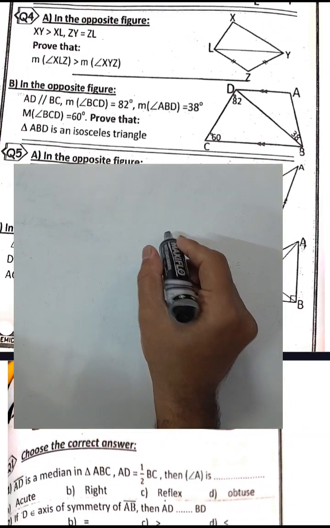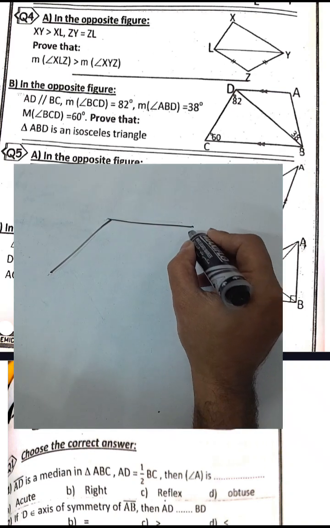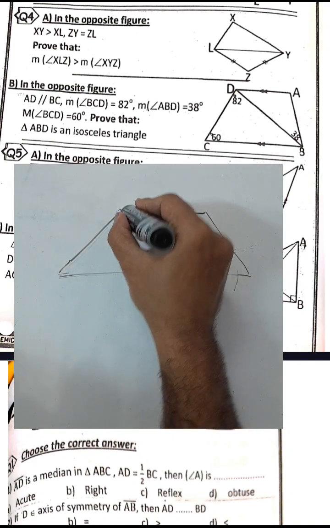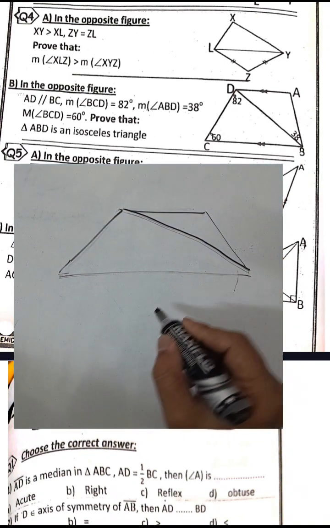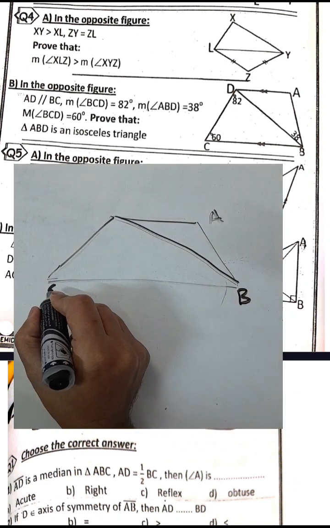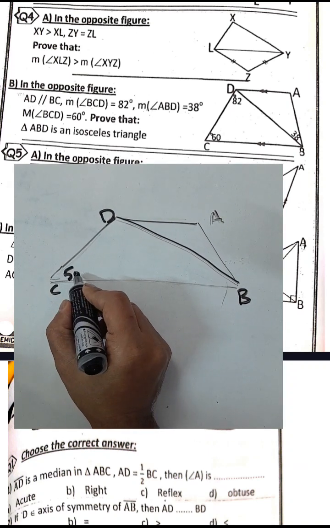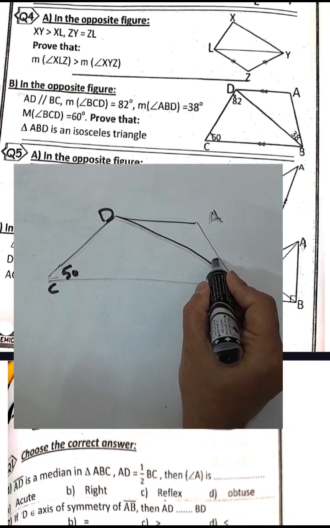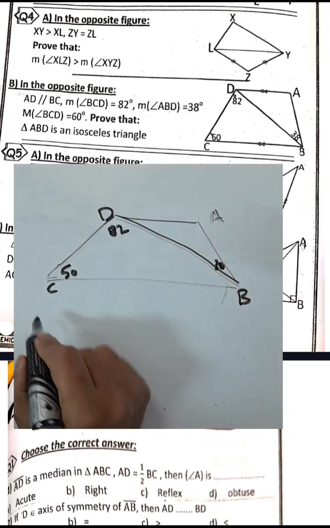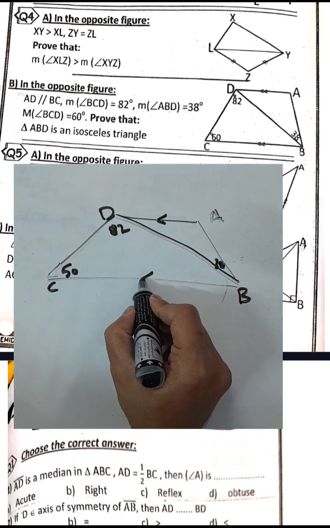We have a trapezium here. Draw line segment EBC, and D, with angles 50, 38, and 82. Prove that ABD is isosceles. We have two parallel straight lines.